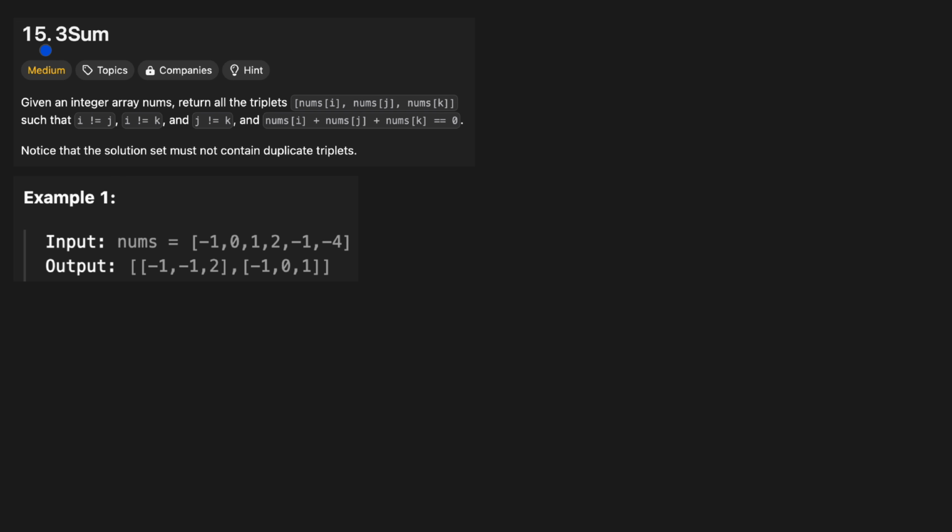Before diving into this problem, I highly recommend solving the 2 Sum problem first. In my opinion, it is one of the awesome problems to start with. I've already covered it on the channel, so be sure to check out the I button or the description below. Additionally, I recommend solving 2 Sum 2, which is similar to 2 Sum, but the input array is sorted. This will help you understand the concepts needed for this problem more easily.